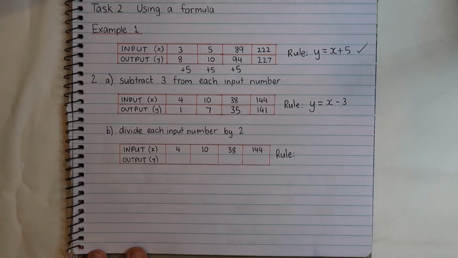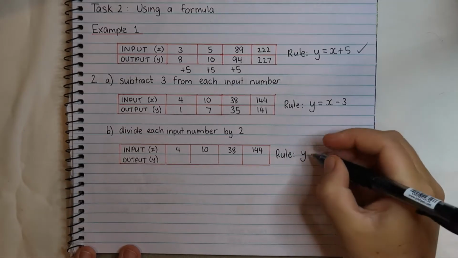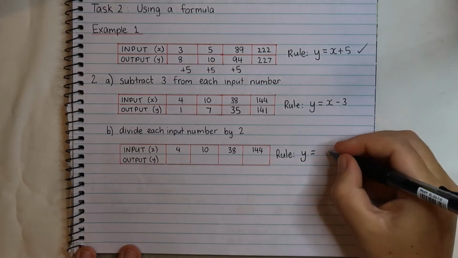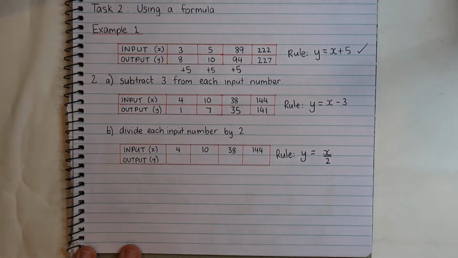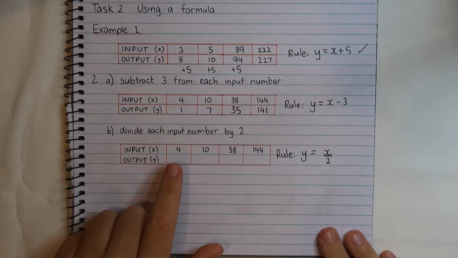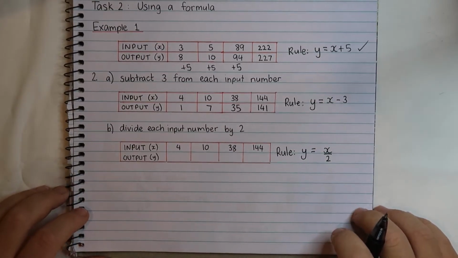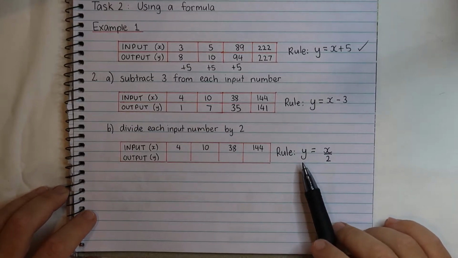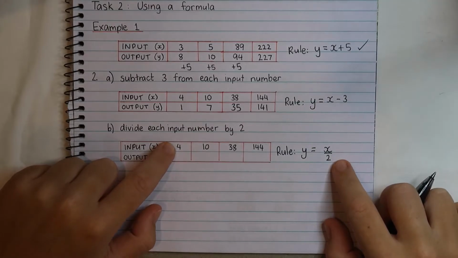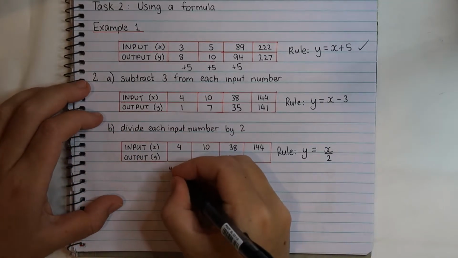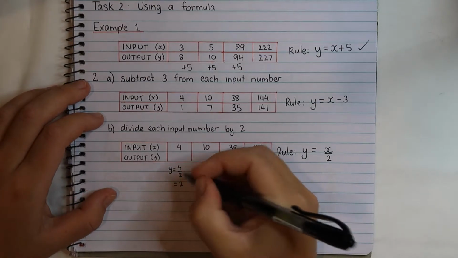This time we're going to write our rule first. So we want to find our output number, which is y, and we know that we need to divide our input number by 2. So now we are going to use our input numbers in our formula. So if we have y is equal to 4 divided by 2, we know that 4 divided by 2 is just 2.